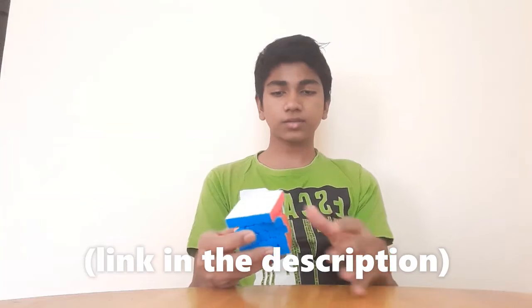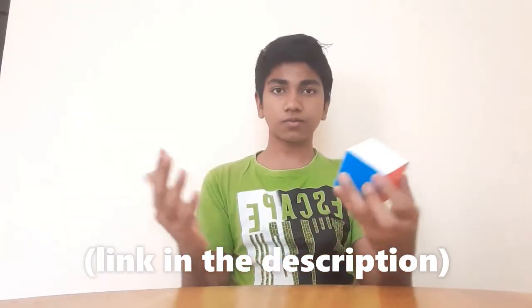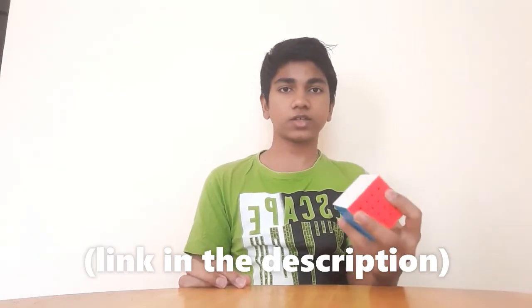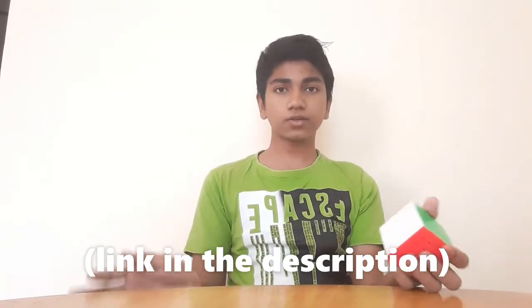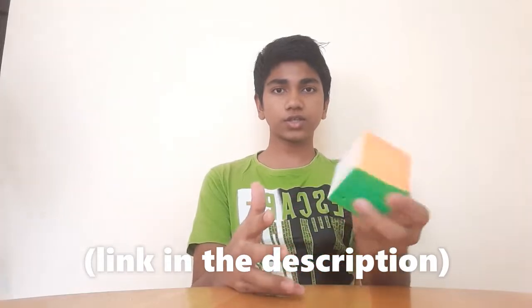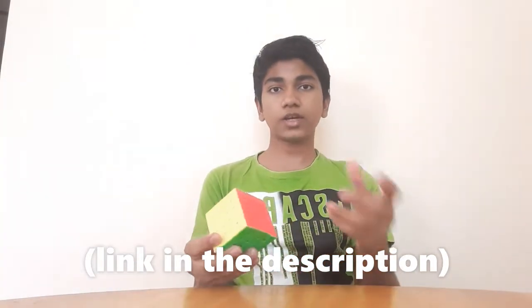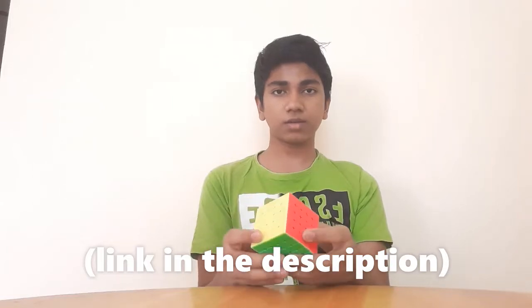Before you start learning how to solve the 5x5, I would suggest you learn the 4x4 and the 3x3, as many of the algorithms which come from the 4x4 reduction method are in the 5x5 reduction. And as you know, in reduction you reduce it into a 3x3 cube so that you can solve it how you normally solve a 3x3.